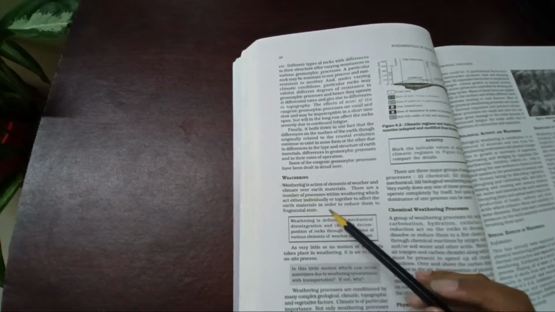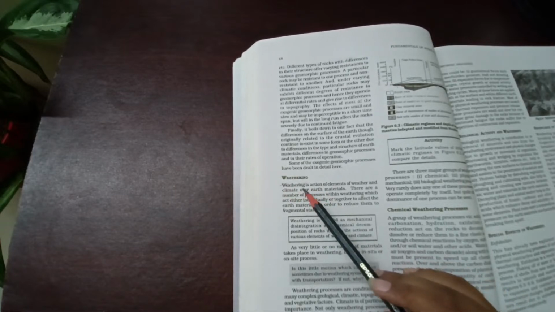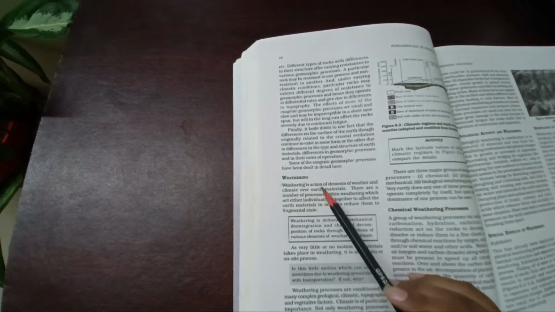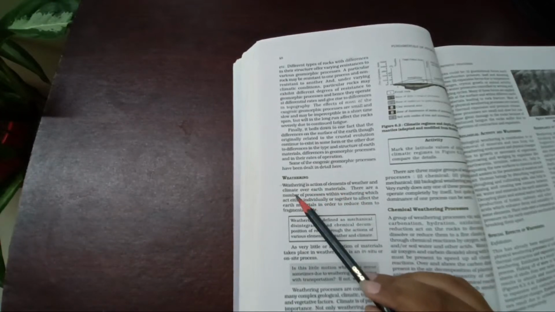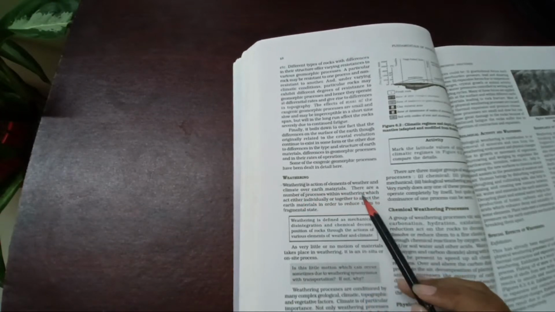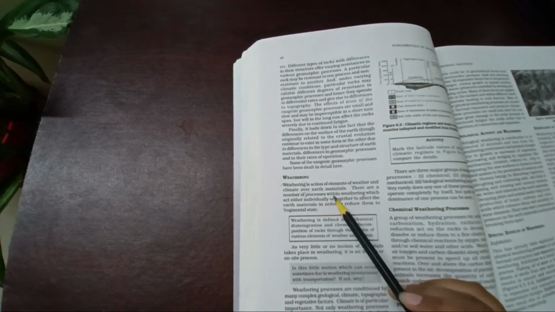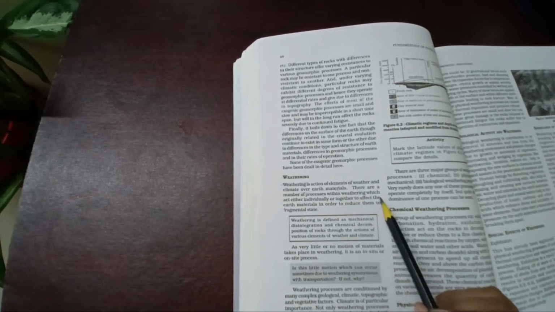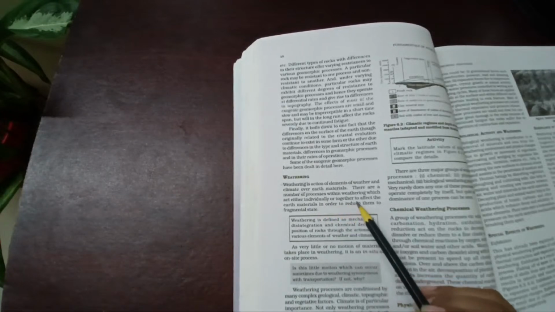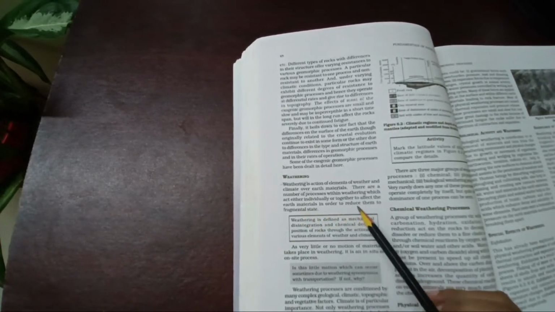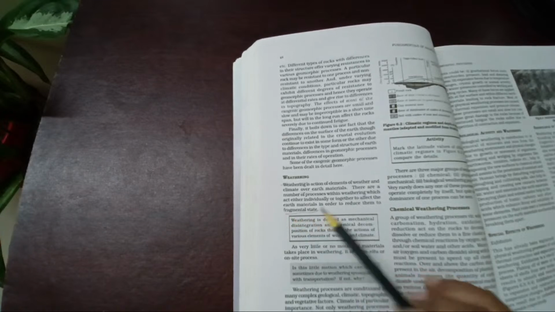Weathering. Weathering is the action of elements of weather and climate over earth materials. There are a number of processes within weathering which act either individually or together to affect the earth material in order to reduce them to a fragmental state.